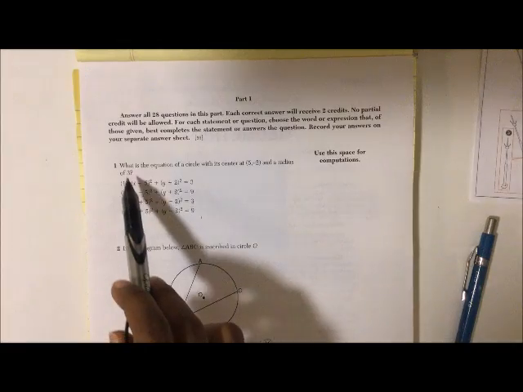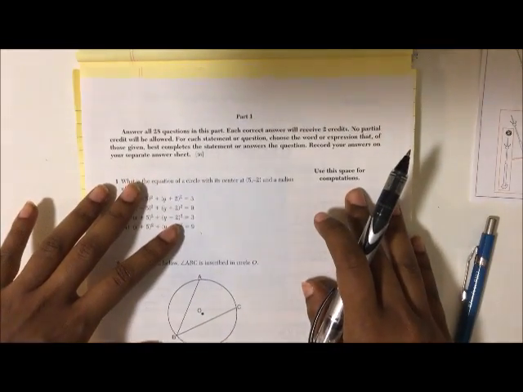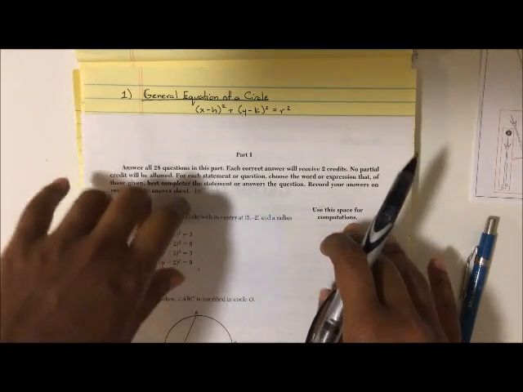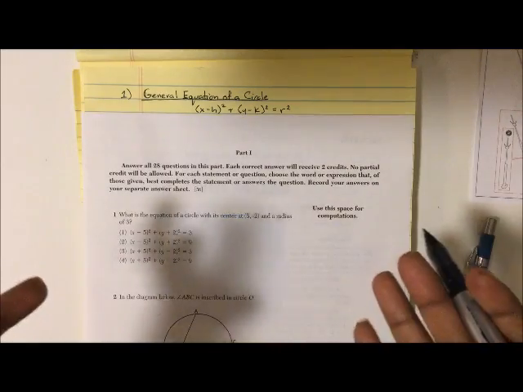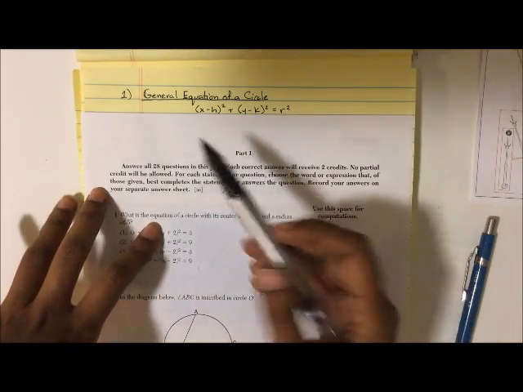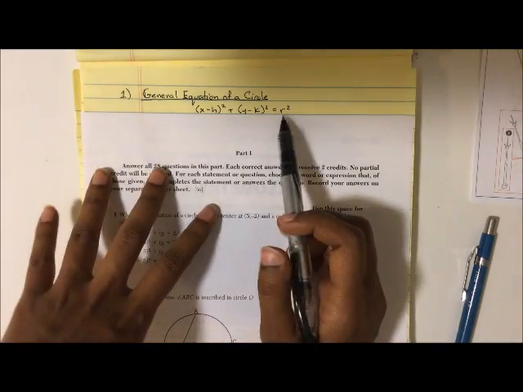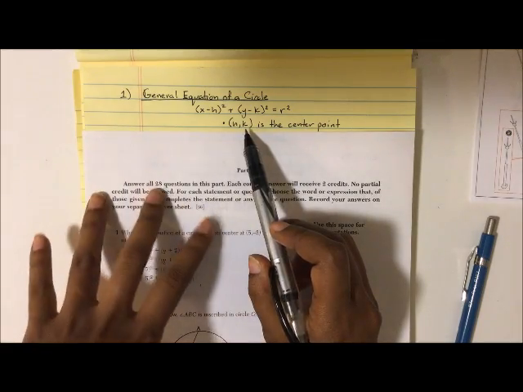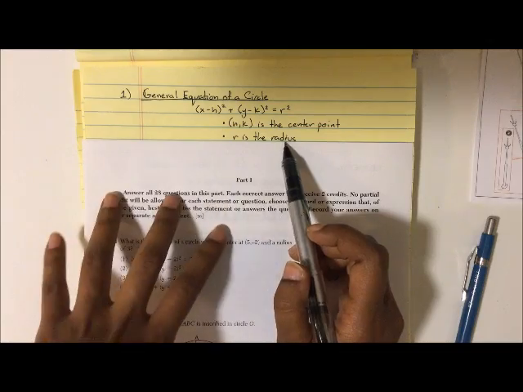So question 1 says, what is the equation of a circle with its center at (5, -2) and a radius of 3? Now if we look at the general equation of a circle, we have (x minus h) quantity squared, plus (y minus k) quantity squared, equals r squared. Now x and y are going to remain variables, but h, k, and r are constants that we need to figure out. So (h, k) is the xy coordinate that represents the center point of the circle, and r represents the radius of the circle.